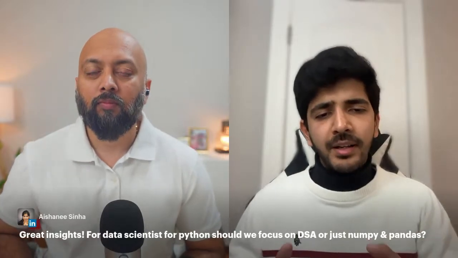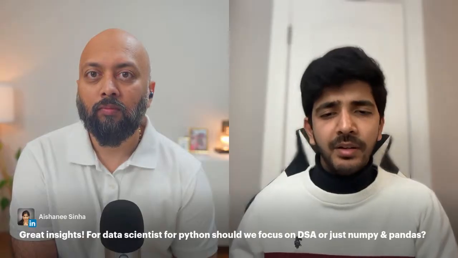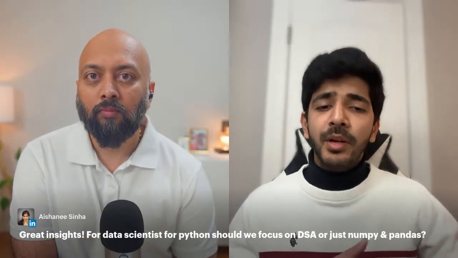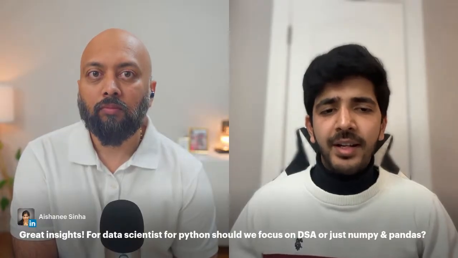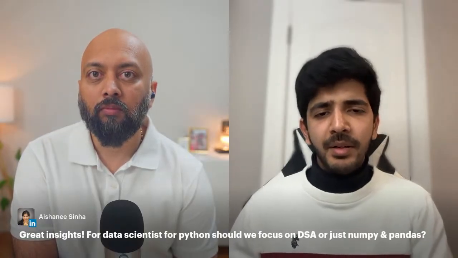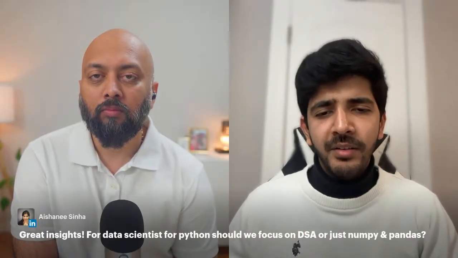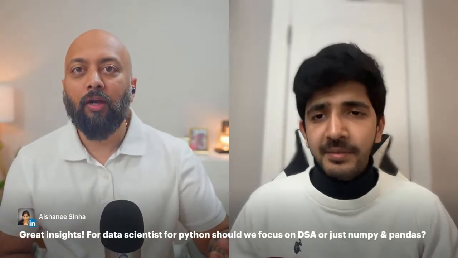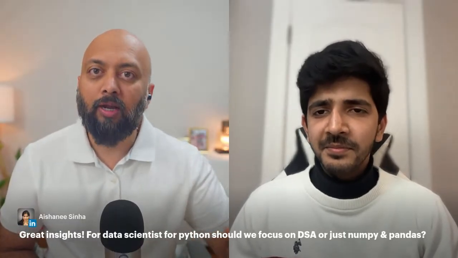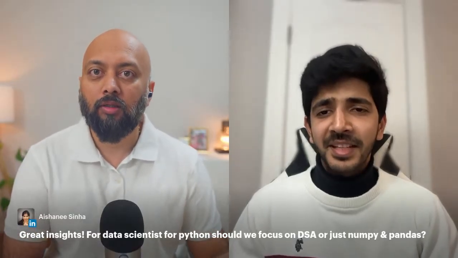But just to answer the question right there, DSA is probably much less required in a data scientist role and much more required in a software engineer role. But preparing for a data scientist role, begin with NumPy and Pandas, but follow the end-to-end cycle that you need for building a model. Awesome. So there is a hierarchy there where you want to make sure that you understand NumPy and Pandas before you go into data sets. Absolutely. Okay, yes.